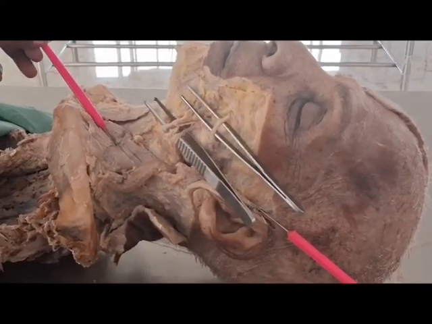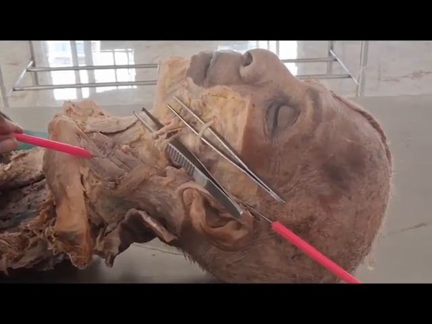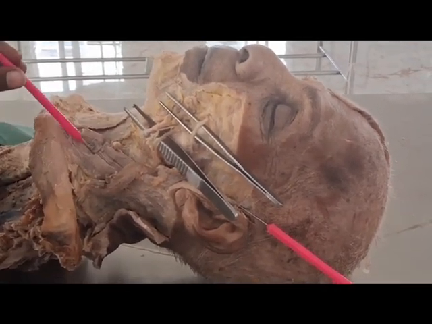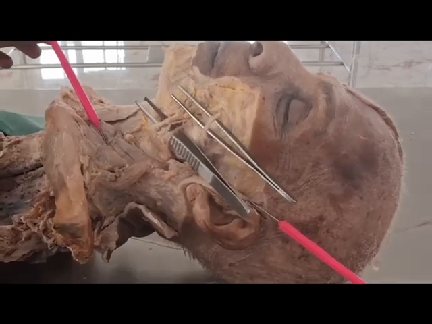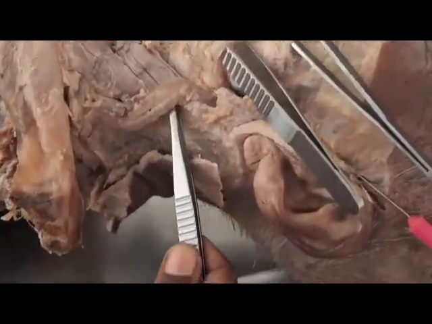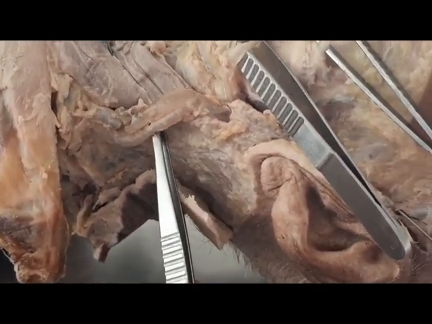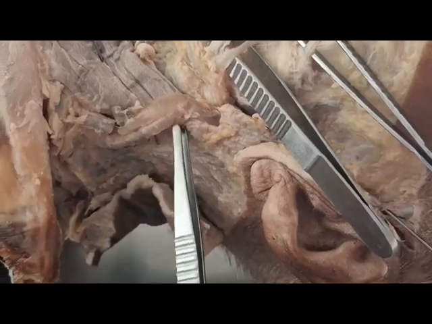As you can see here, we have reflected the skin, and the muscle and the structure you are seeing here is the sternocleidomastoid muscle, which is covered by the investing layer of deep cervical fascia. The next structure you see here is the external jugular vein, which is formed by the posterior division of retromandibular vein and posterior auricular vein, which lies over the sternocleidomastoid muscle.